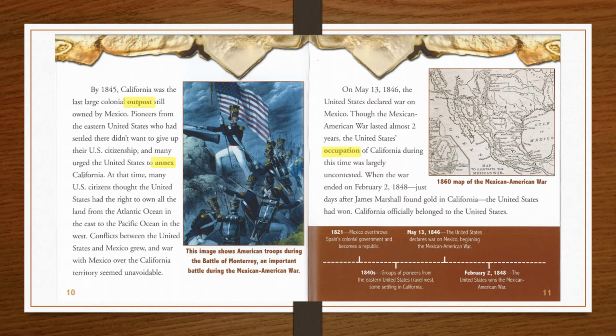Okay, let's continue reading. On May 13, 1846, the United States declared war on Mexico. Though the Mexican-American War lasted almost 2 years, the United States occupation of California during this time largely was uncontested. Now, occupation means that they were present or there during that time. So that means that settlers were still in California, even though they were not Mexican citizens. They occupied or they lived there despite the fact that it was not United States territory.